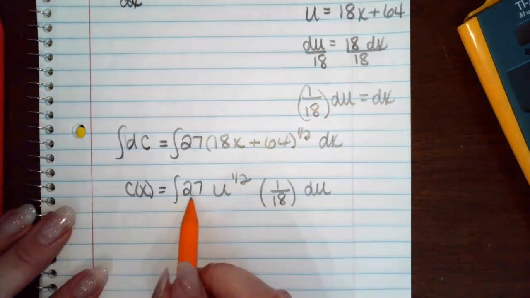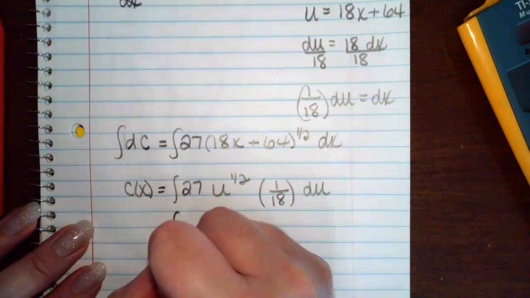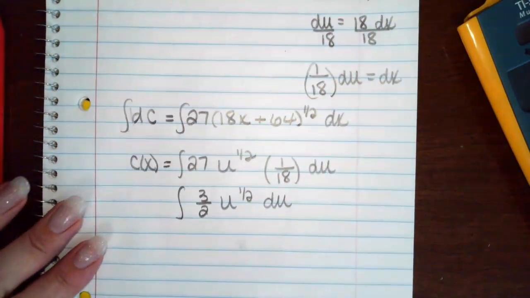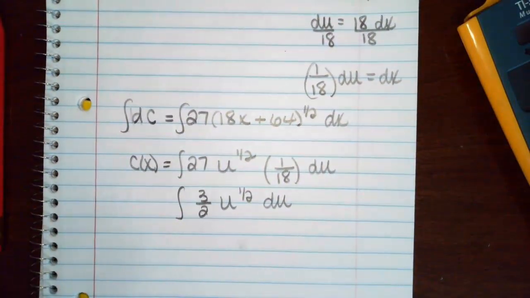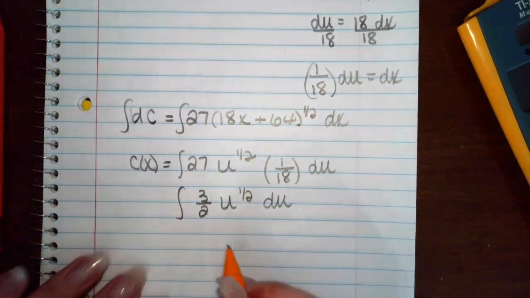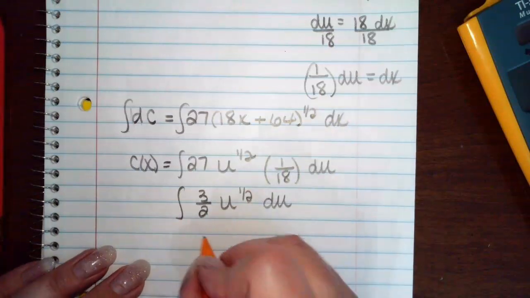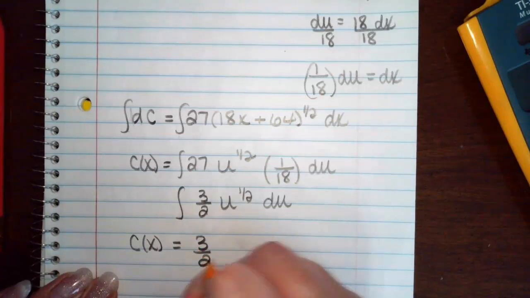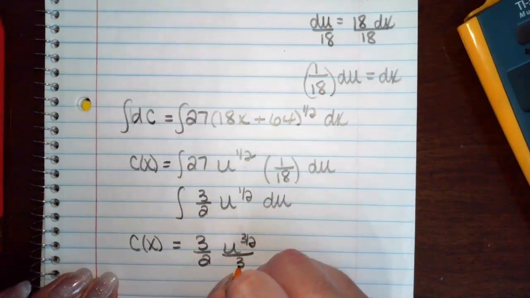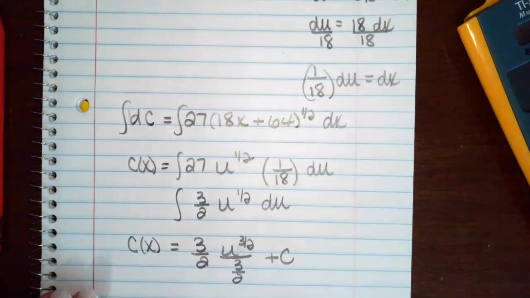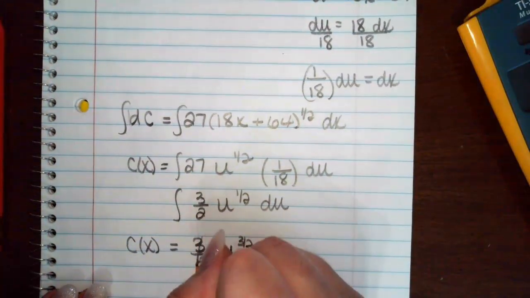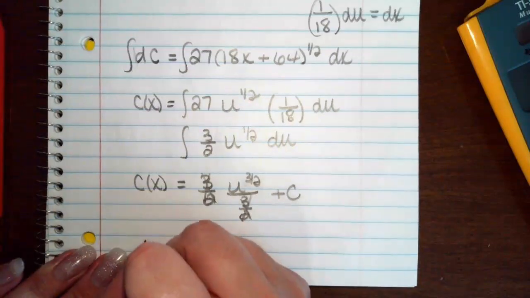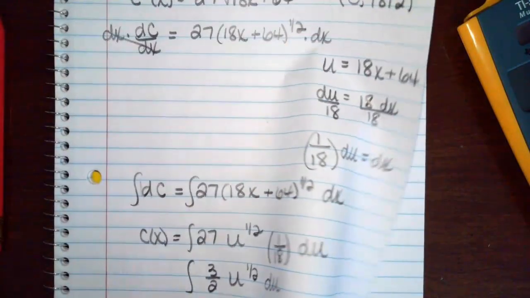So 27 over 18 gives me 3/2 u to the 1/2 du, and now it's ready to integrate. The integral of u to the 1/2 is u to the 3/2 over 3/2 plus capital C. So this is gone, and this is gone, and now I have c of x. We're going to flip the paper.